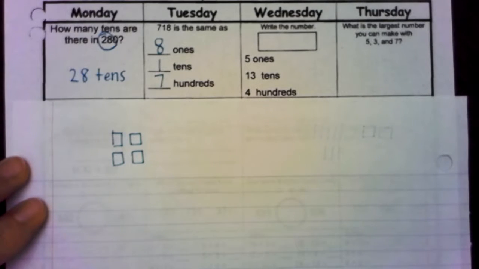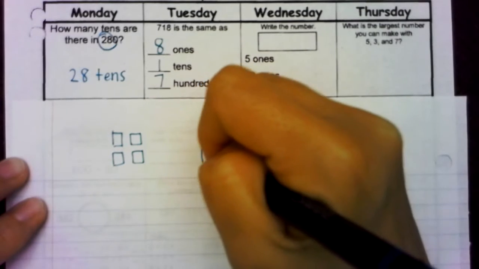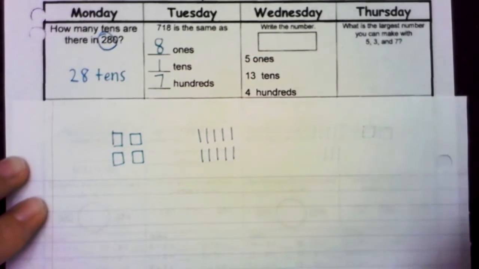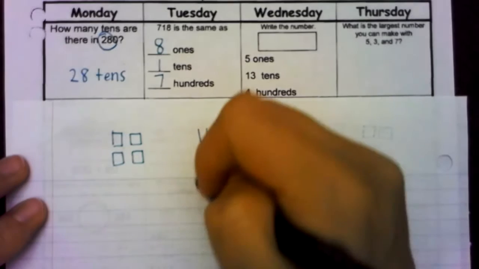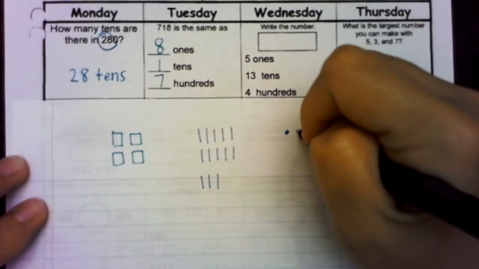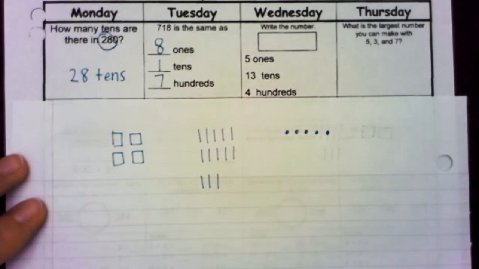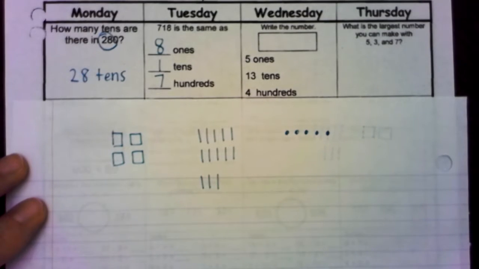I'm going to draw out 13 tens. I always like to group them in groups of 5. Okay, there's my 13 tens. And then I'm going to draw out my 5 ones. Okay, so now I've represented that number with a drawing. 4 hundreds, 13 tens, and 5 ones.